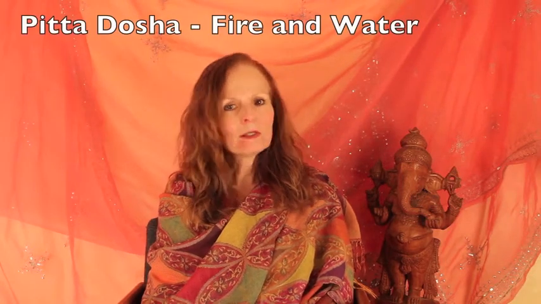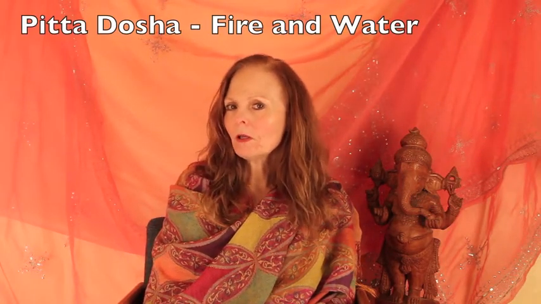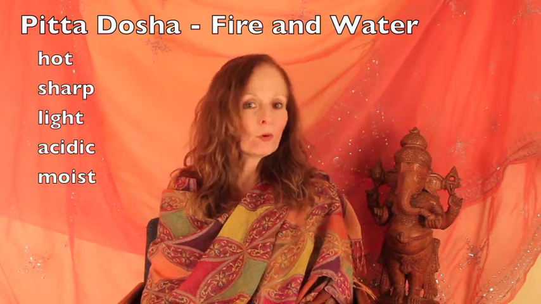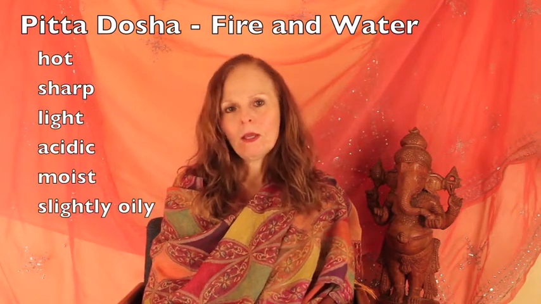Pitta dosha is a combination of mostly fire with a little bit of water. The qualities of Pitta dosha are hot, sharp, light, acidic, moist, and slightly oily. Remembering that Pitta dosha is composed of mostly fire will help you to recall the main qualities. Picture yourself in Florida on a very hot, humid day.